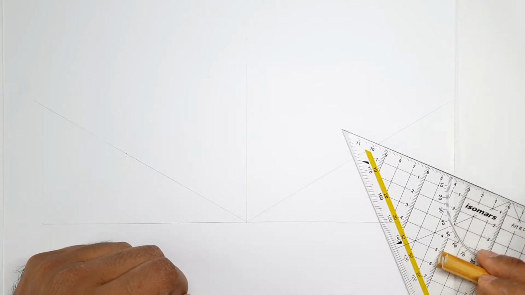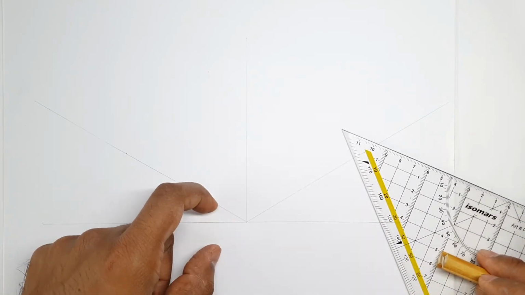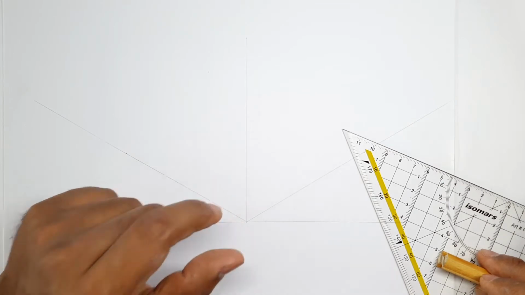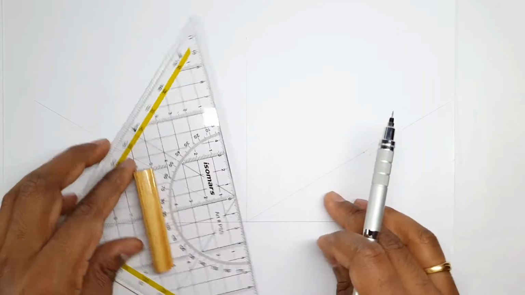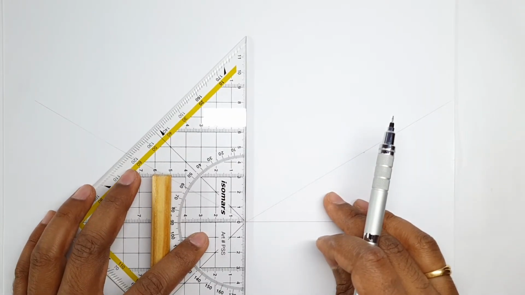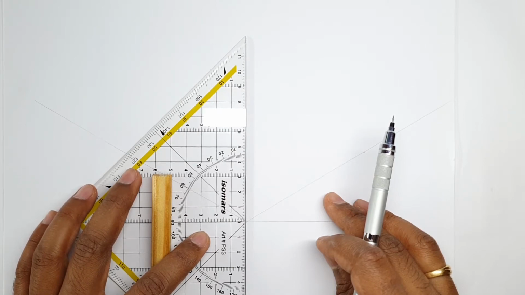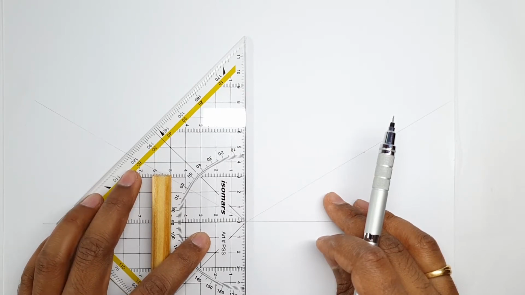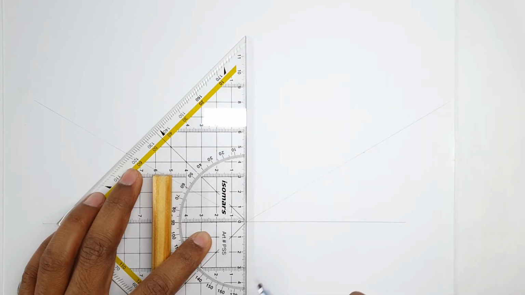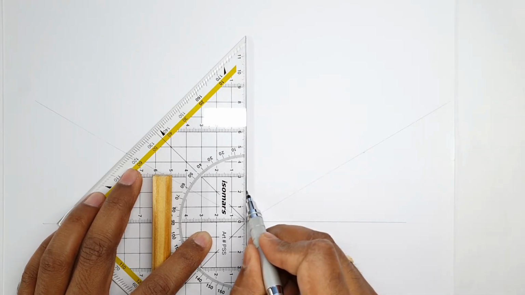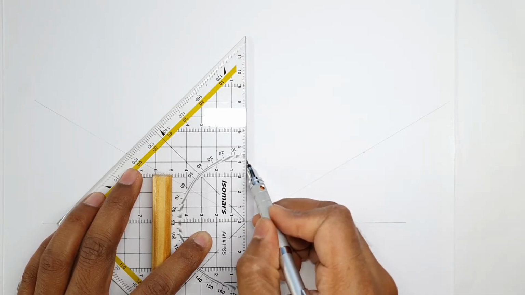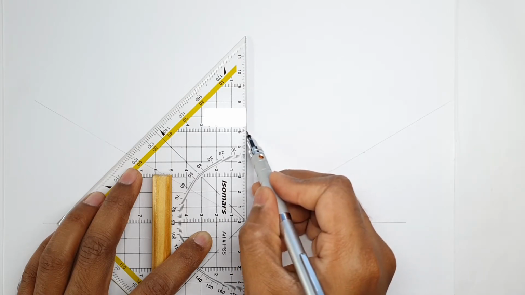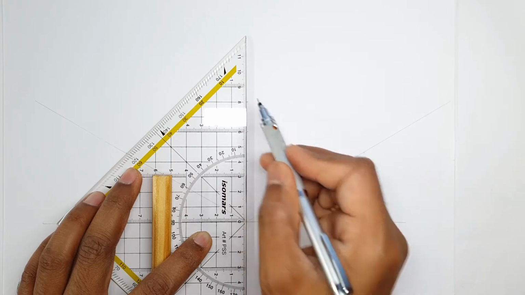Next, we need to determine what would be the height of each step. Let's say the height of each step should be 2 centimeters. So on this vertical line that you have drawn, mark 2 centimeter dots like so.